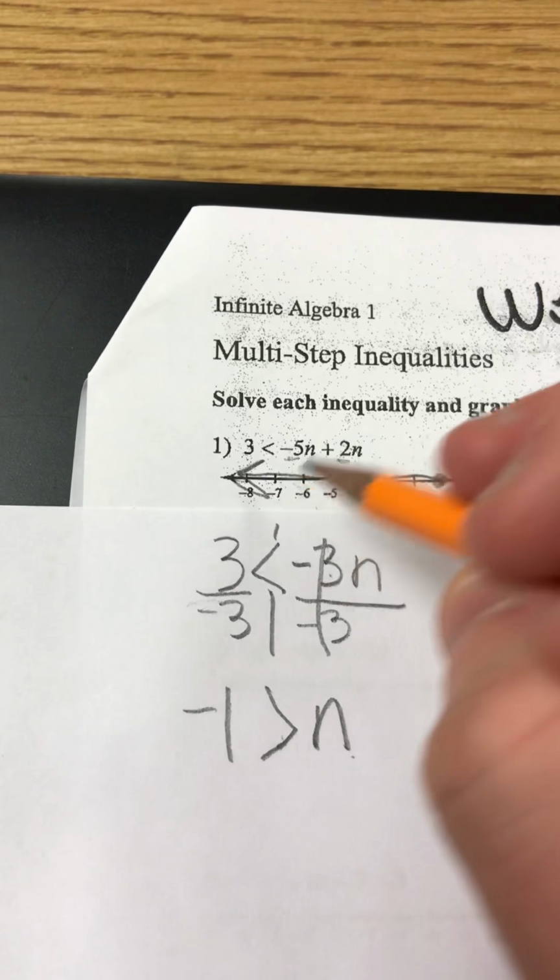And number 2. Oh, actually, a quick little addition to this. If it is not equal to right here, I forgot about this, it will be an open circle. An open circle. All right, then if it is equal to, it will be a closed circle. All right, so number 2 really quick.